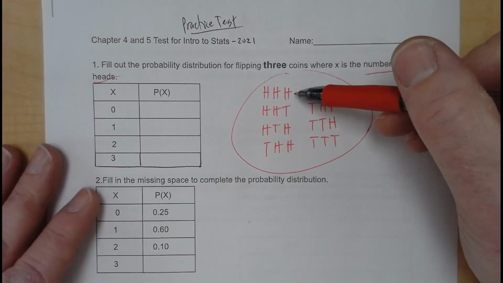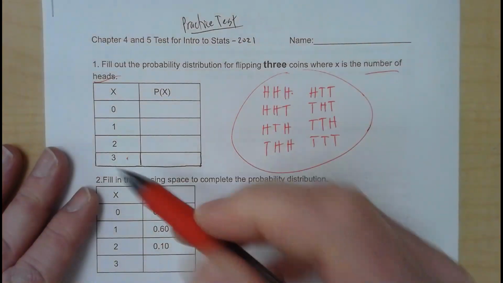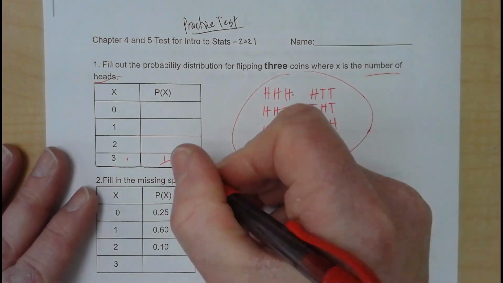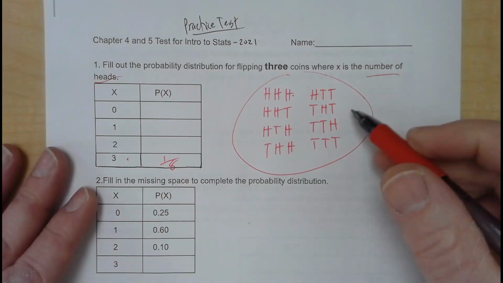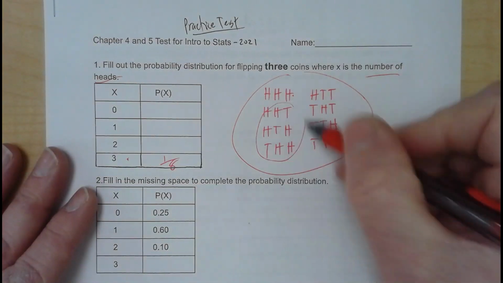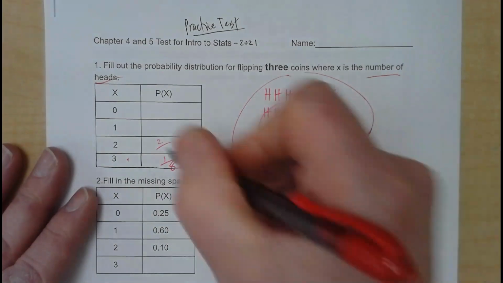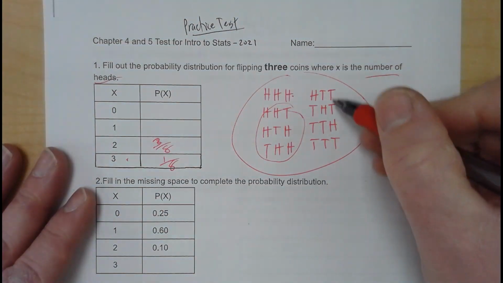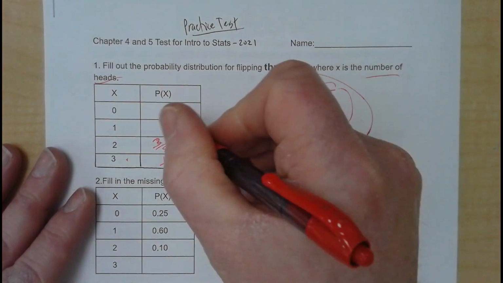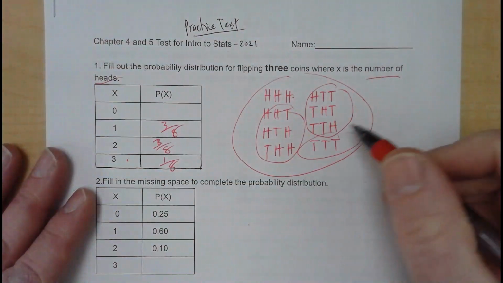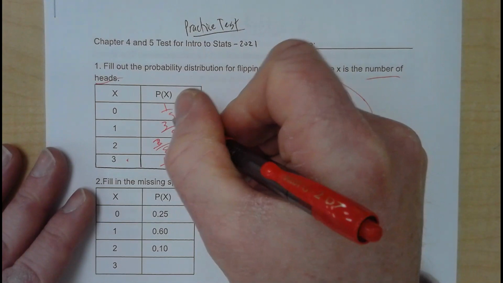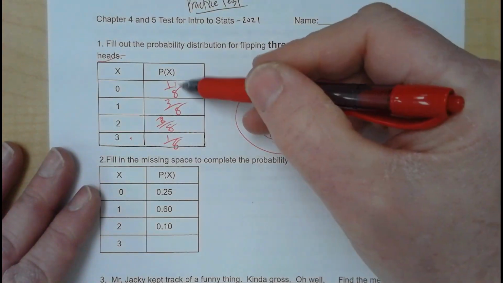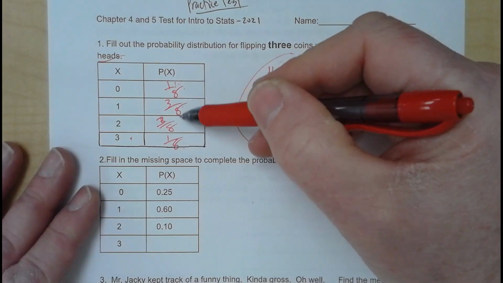So x is the number of heads. 3 heads happens 1 time out of 1, 2, 3, 4, 5, 6, 7, 8, so that's 1/8. And then 2 heads happens here through there, so it'd be 3 times, 3/8. And then 1 head happens there, that's 3/8. And then no heads would be 1/8. Now the sample space is 8. The distribution is 1/8, 3/8, 3/8, 1/8.